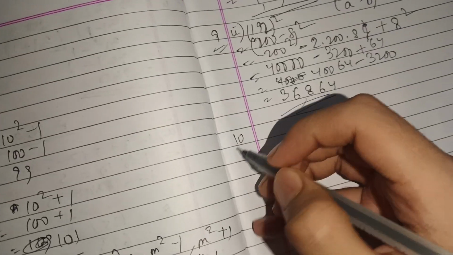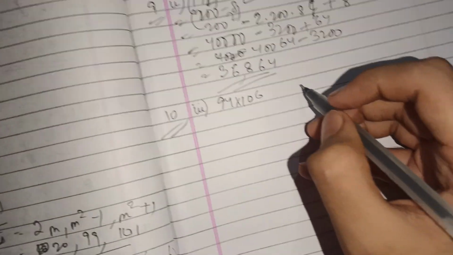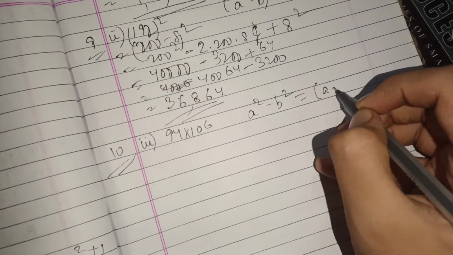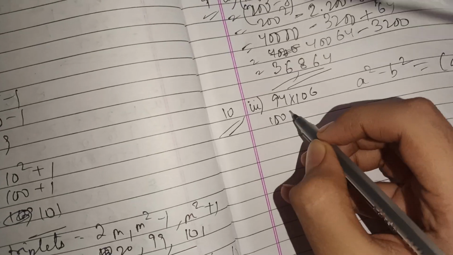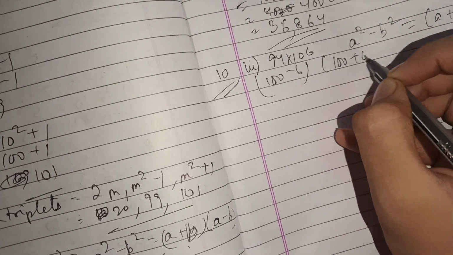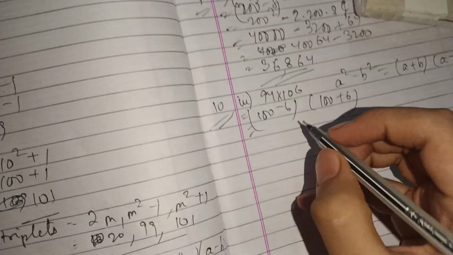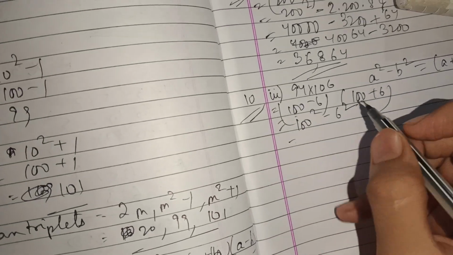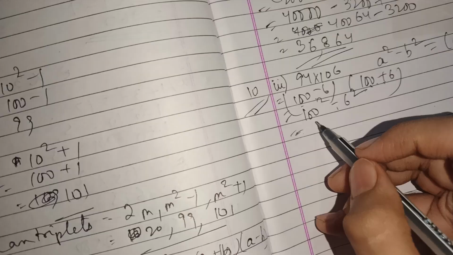10 number also one only I am doing, that is the third one. 94 into 106, again same formula. A square minus b square is equal to a plus b, a minus b, that is 100 minus 6, 100 plus 6. Then it would be 100 square minus 6 square. 100 square 2 times, from plus minus minus 6 square. How much?